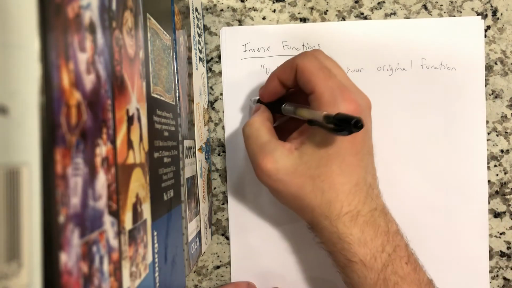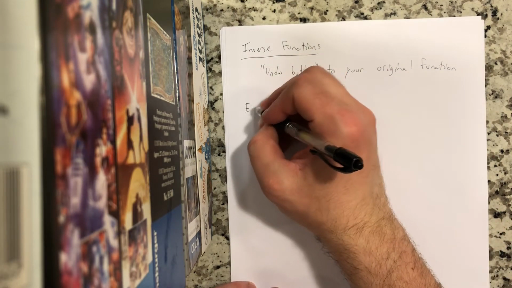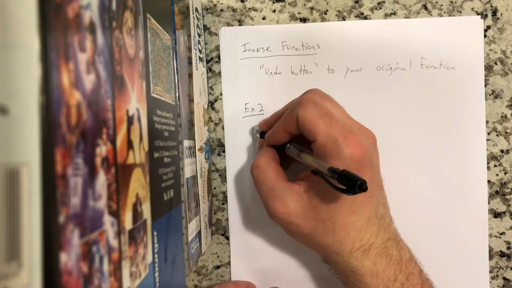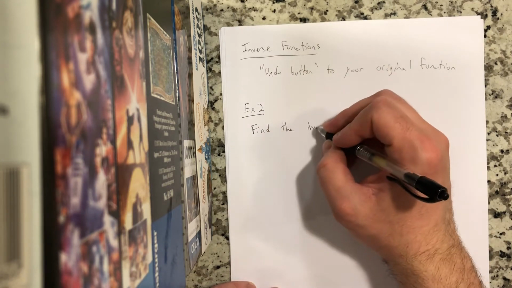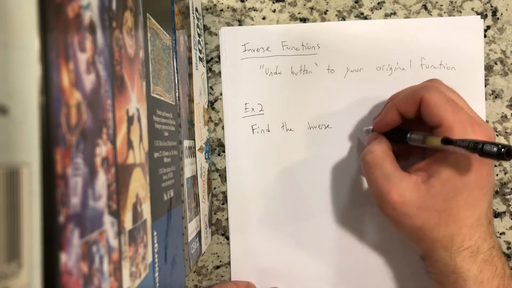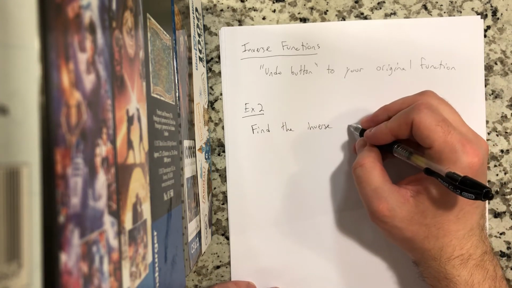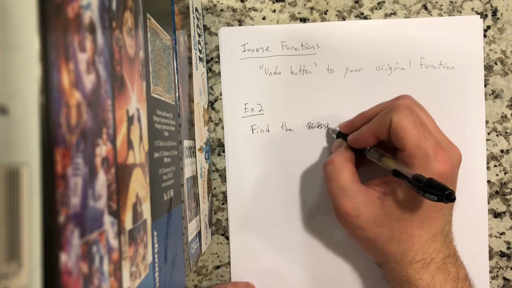So let's just do a couple examples here. Example 2, let me just write it like this.